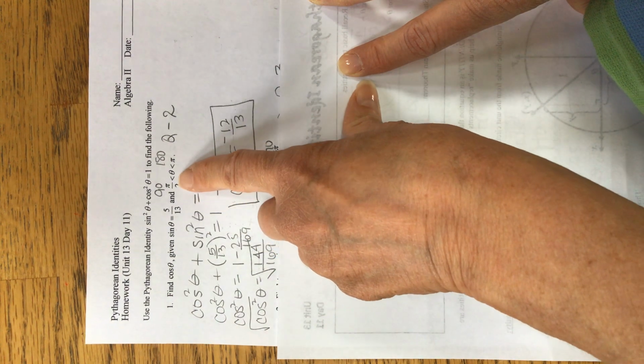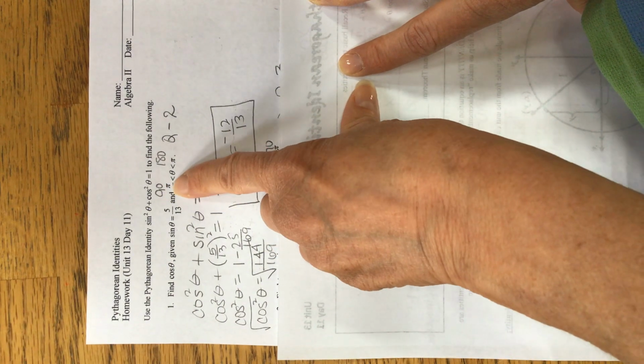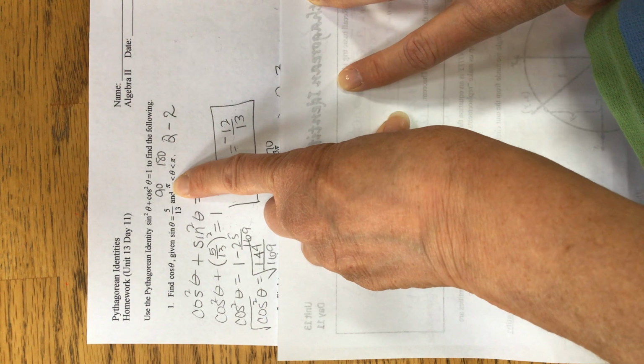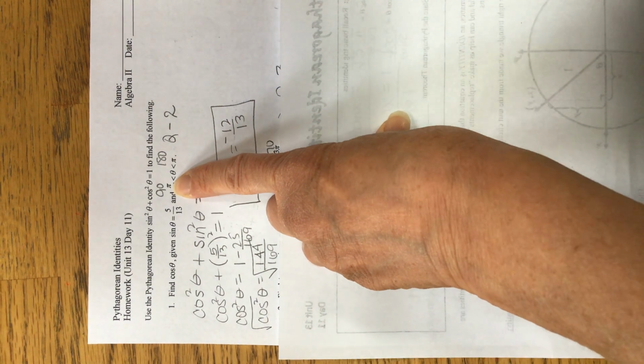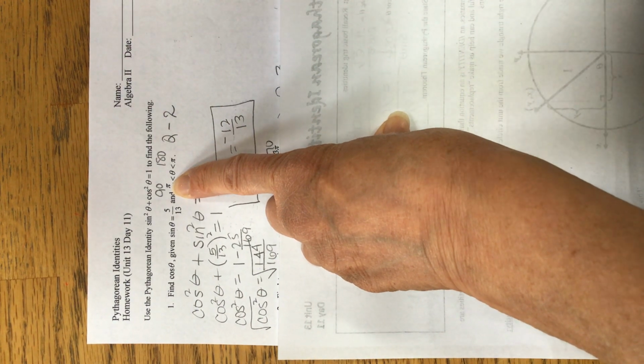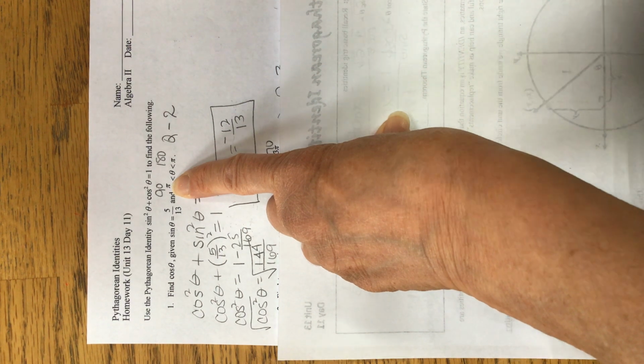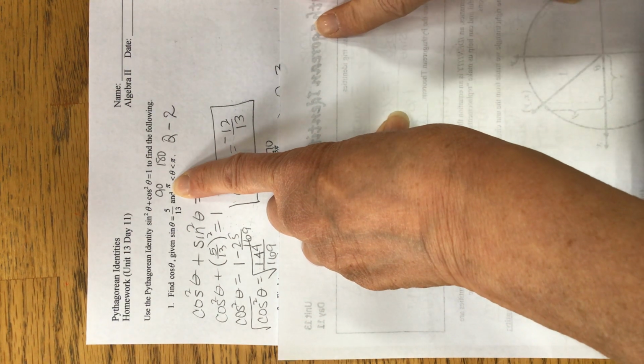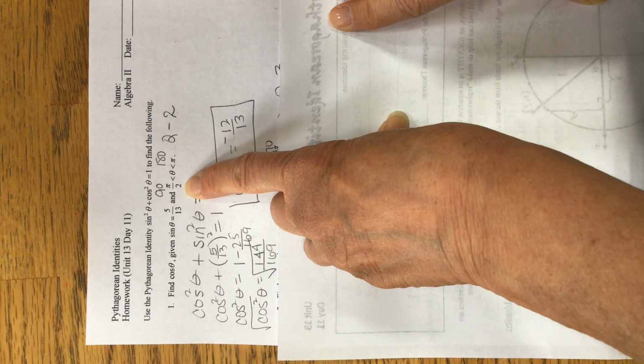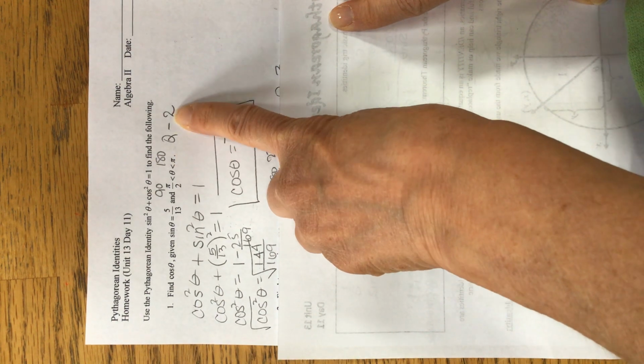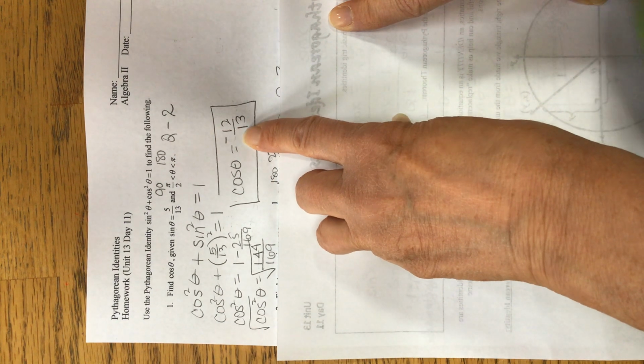Because this is 90 degrees, remember pi radians is 180 degrees. 2 pi is your circumference, 2 pi r, that's 360. Pi is 180, this is pi over 2. So 90 to 180 is quadrant 2 where cosine is negative.